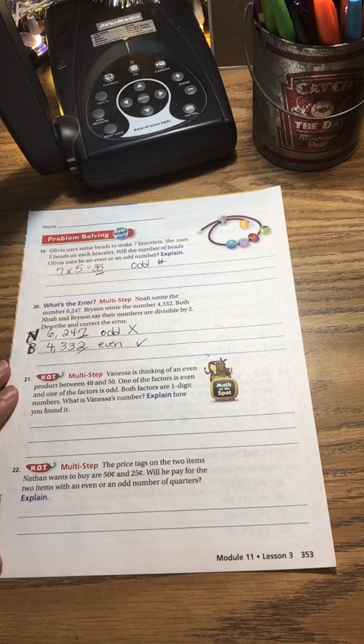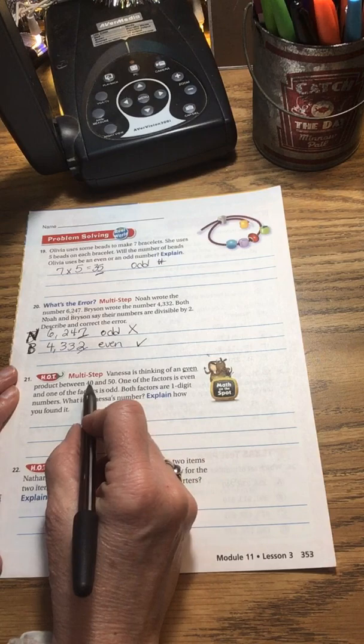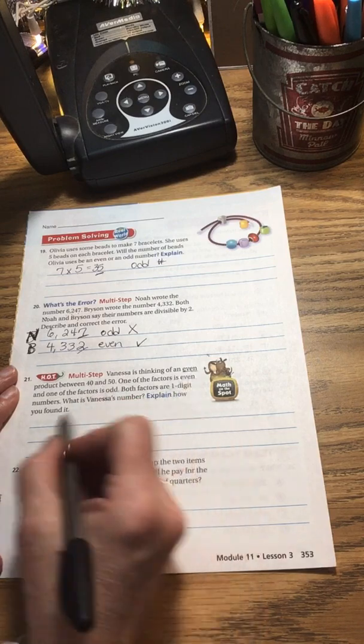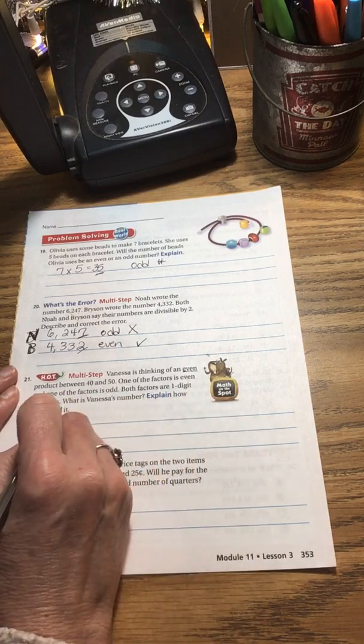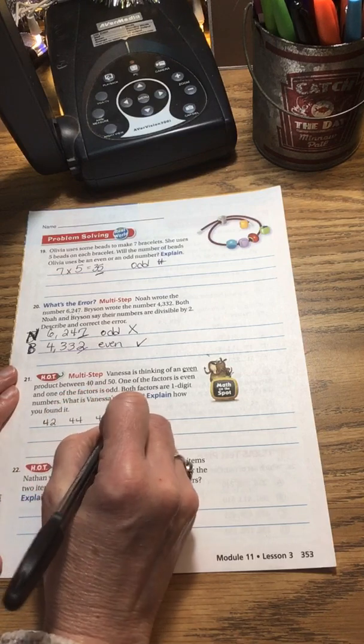Vanessa was thinking of an even product. So that means the answer to a multiplication problem was between 40 and 50, and it has to be an even product. So what numbers are between 40 and 50 that are even numbers? You could have 42, 44, 46, and 48, right?